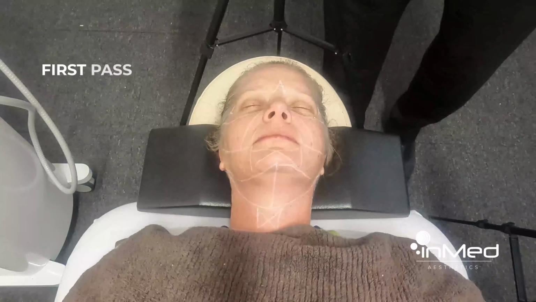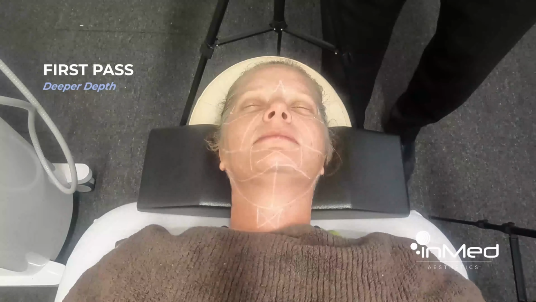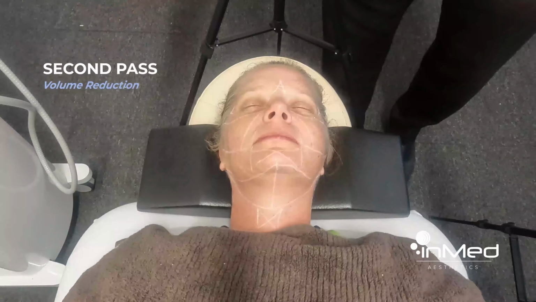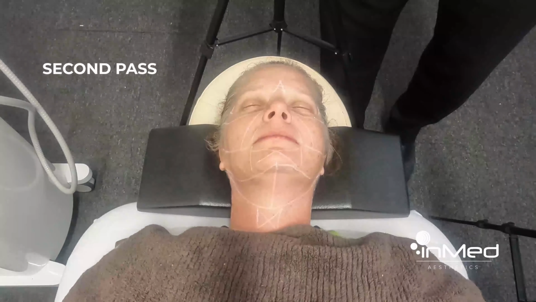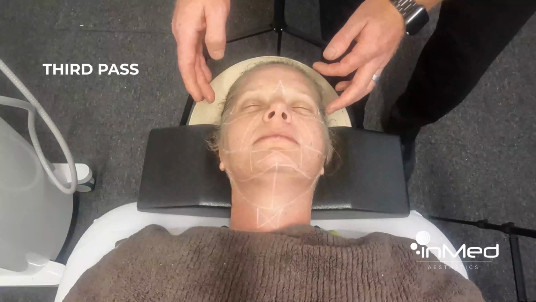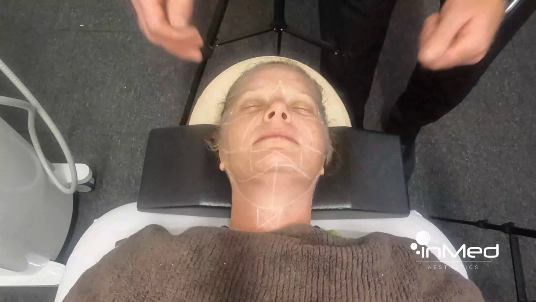So on the protocols themselves, you'll see the deeper depth, which is your first pass, and then the second pass, which is for volume reduction. The third pass, which is potentially done, is the 1.5 millimeter HIFU glow, and that is to get rid of fine lines and wrinkles that may exist around the side of the eye, under the eye, and other regions like that.